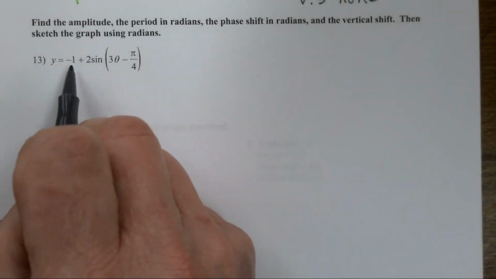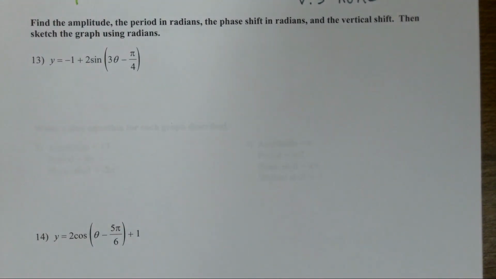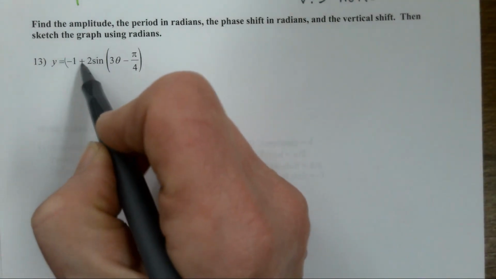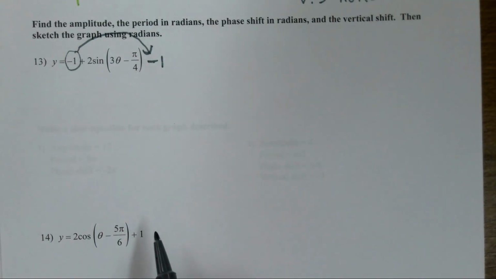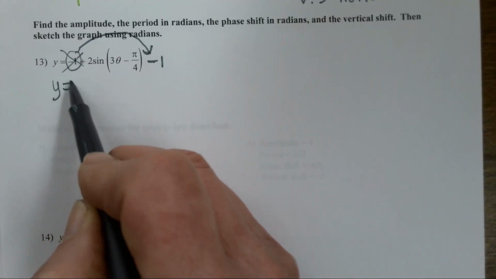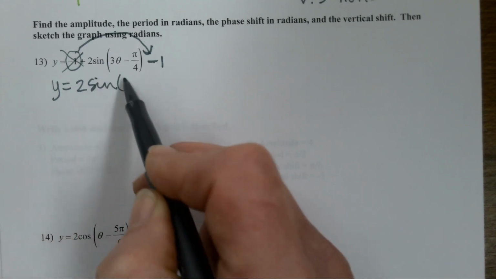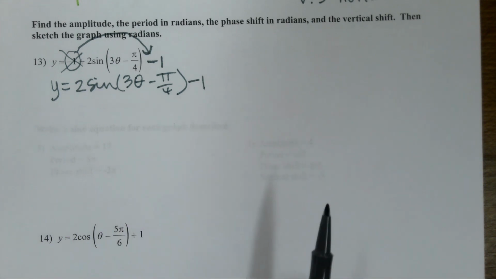I don't like this -1 here in front, because a lot of times it looks like, hey, I should just do -2 plus 1 or -1 plus 2, sorry, and I get 1, and then no, it doesn't work that way. This guy here can just be moved to the back, so it's -1 on the end. So I take that away from there. I rewrite this as y equals 2 sine (3 theta minus pi over 4) minus 1. So if you ever see this number floating in front by itself, that's your vertical shift. Move it to the back.